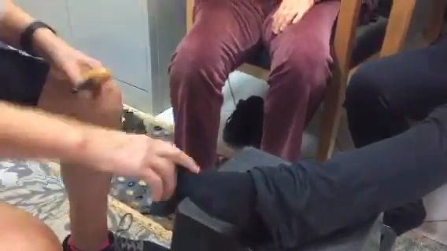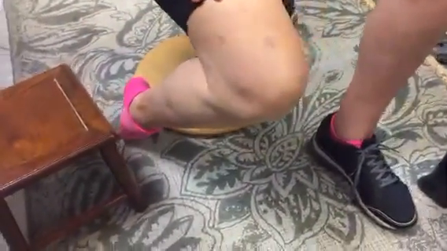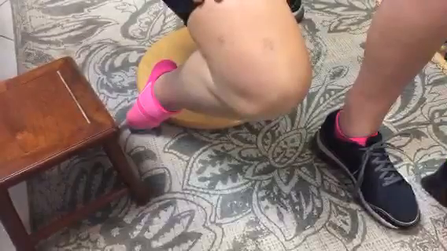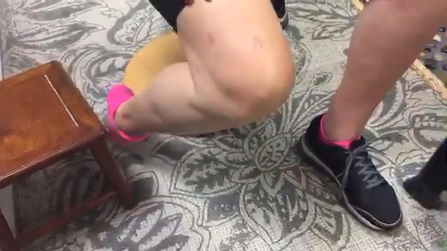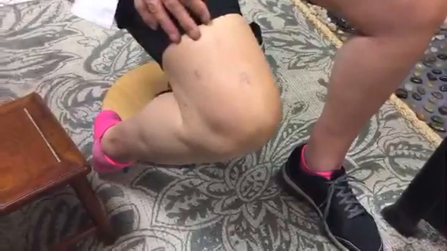Now, how could we do that? Well, we could do that on the floor like this, and then we could go like that. We could go different directions on here and stretch the front of it. It's a good stretch for it.